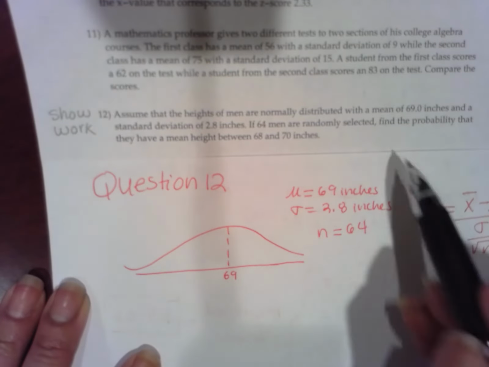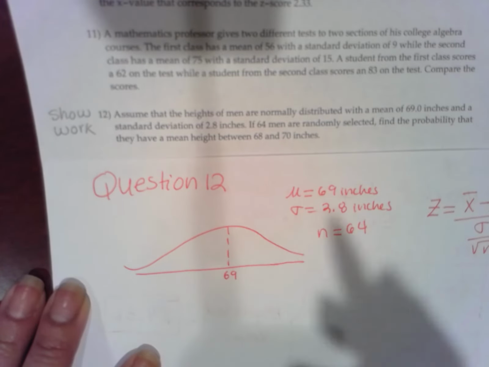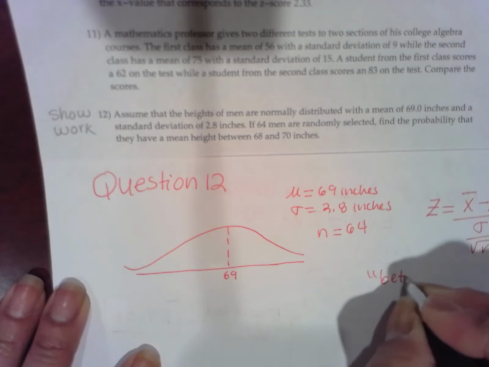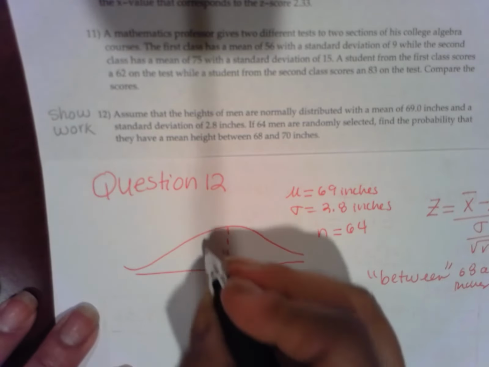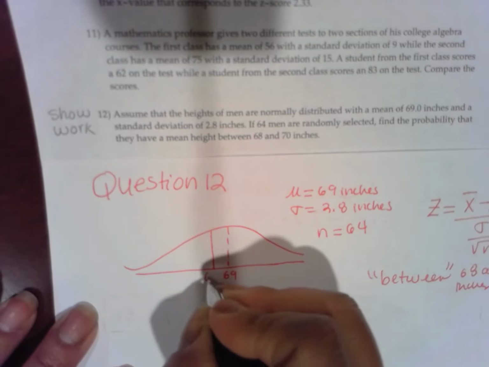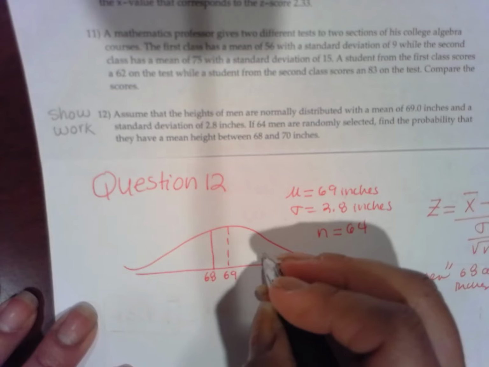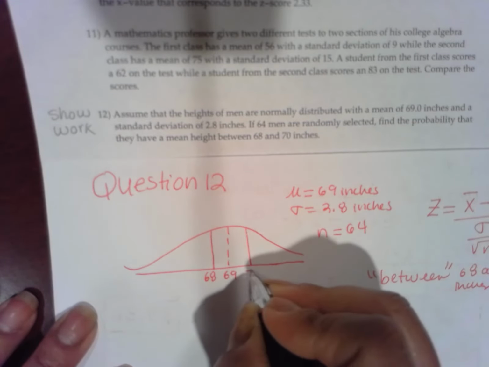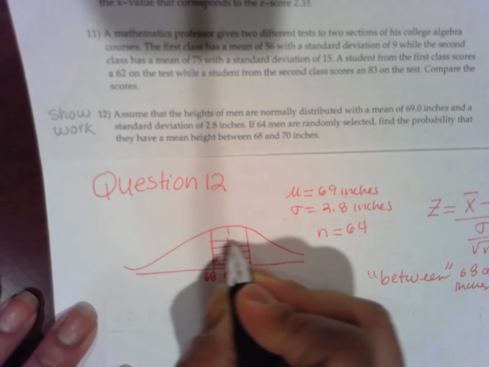So the question here is, find the probability that they have a mean height between, keyword between, 68 and 70 inches. If you go back to the drawing here, 68 is before 69, so you place that number before 69. 70 is after 69, so that will be to the right of 69. And between means that we're going to shade those two values.